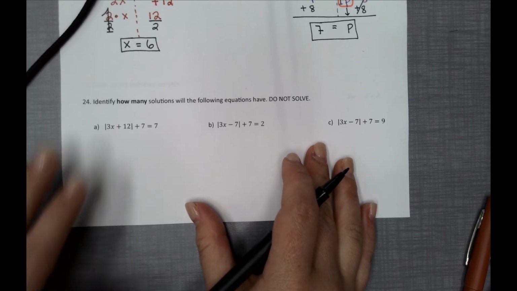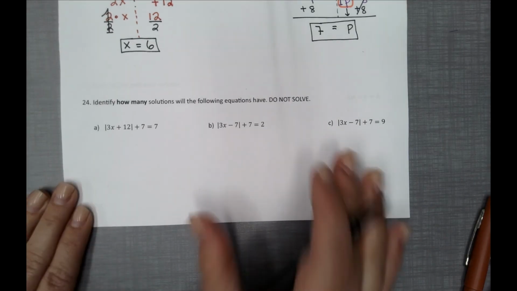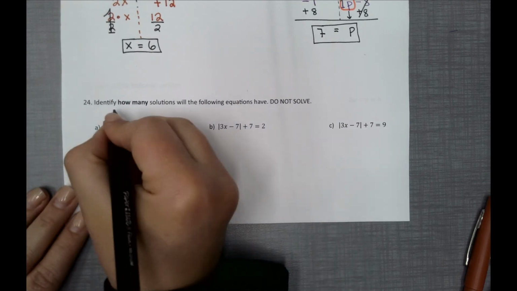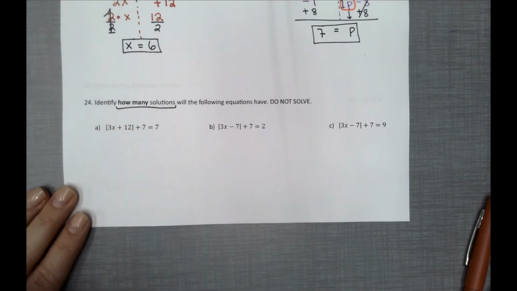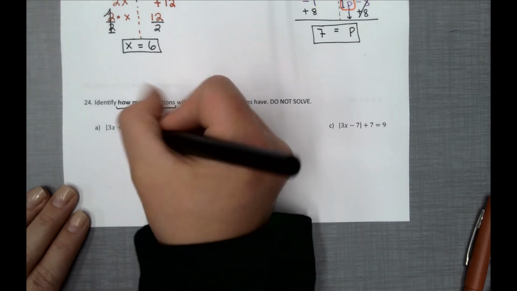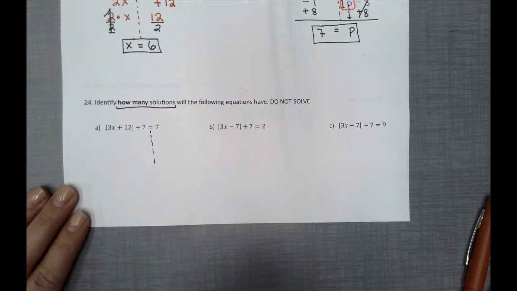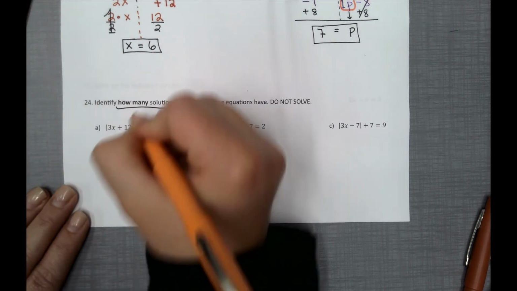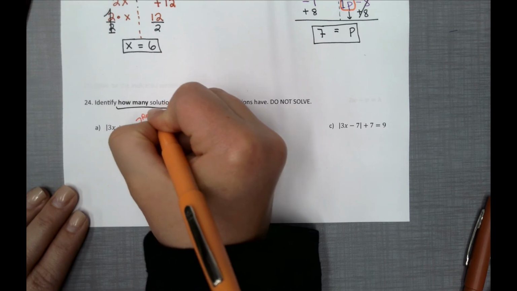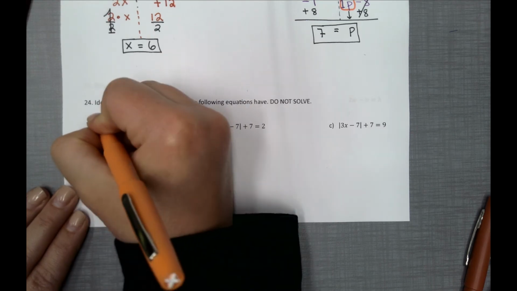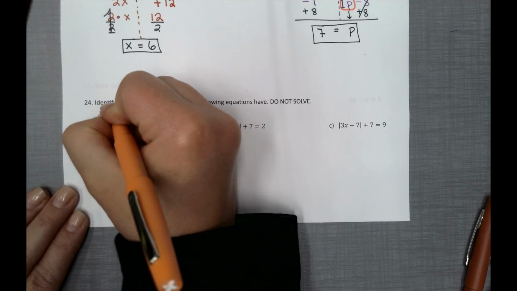Moving on. Now, we are shifting into absolute values. There are 2 types of question I can ask you. I can ask you how many answers, and I can ask you what are my answers. This is not asking you to solve. This is asking you how many answers will there be. Dotted line. Our goal is to look in the front or behind of the absolute value. So if we see something behind it, we want to remove it. If we see nothing, well, there's nothing there, so we don't have to remove it.